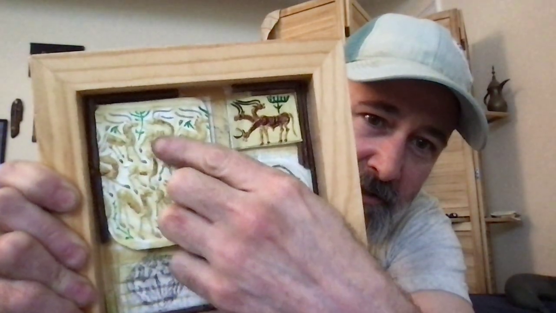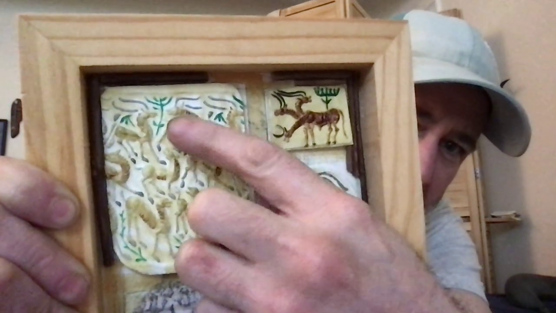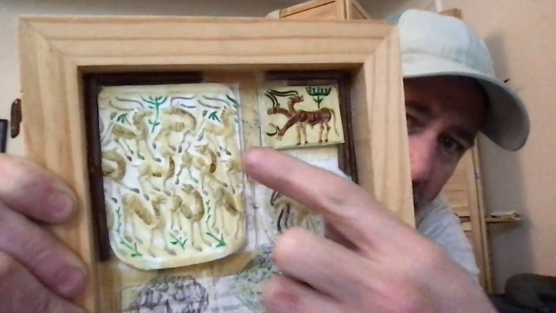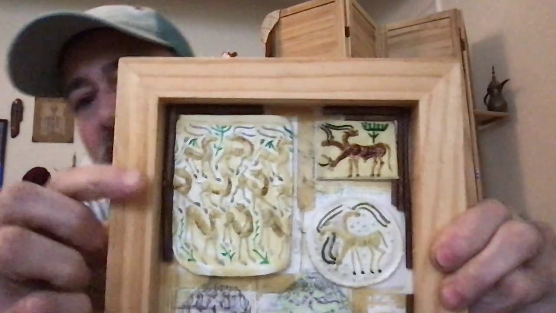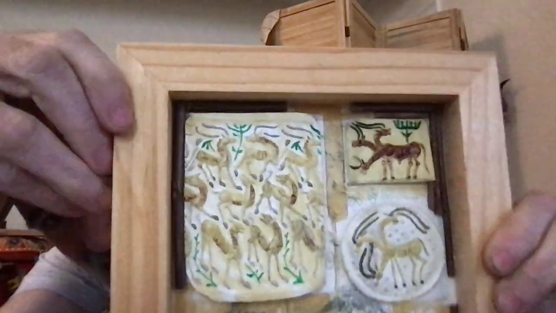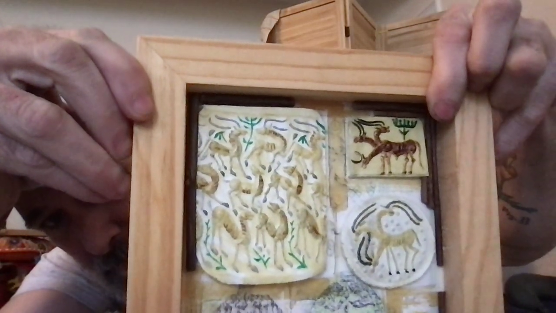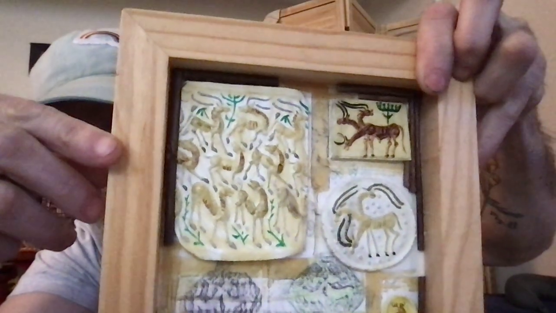My interest is this, because this, I believe, became this. This symbol here looks like a tree. It is very common.